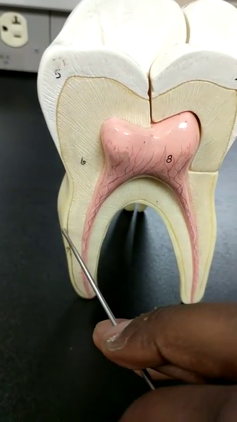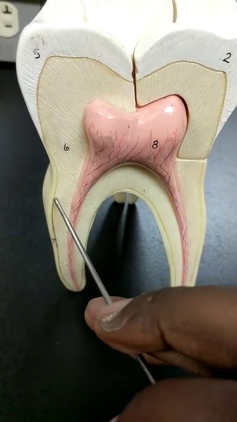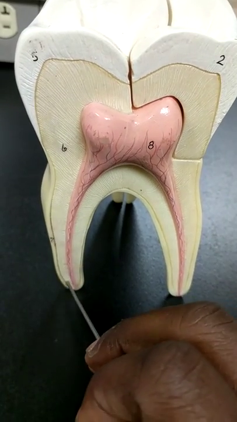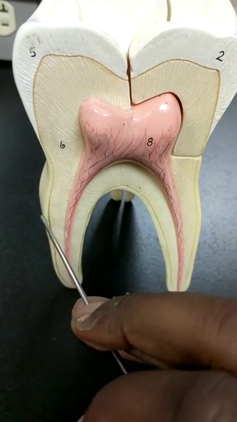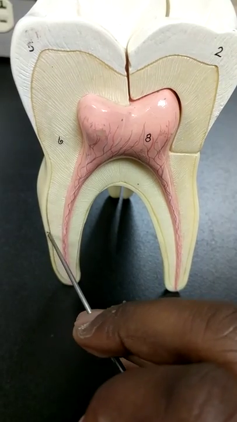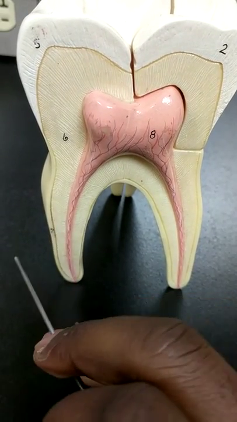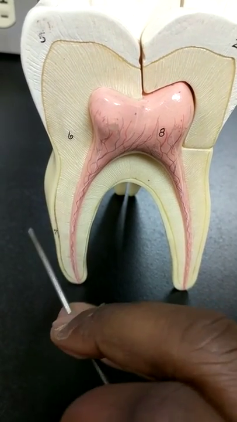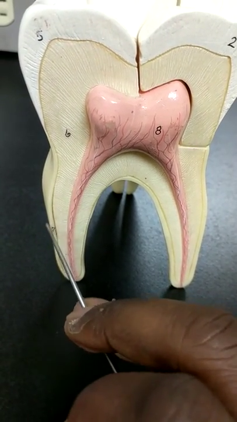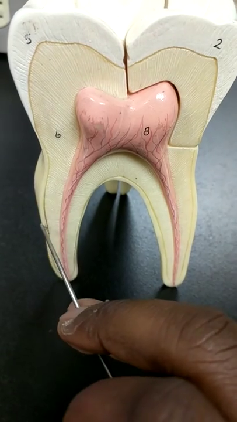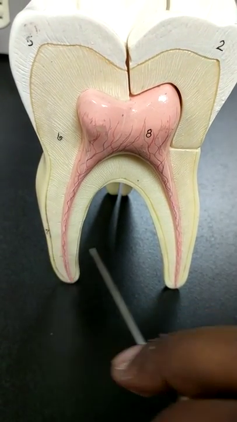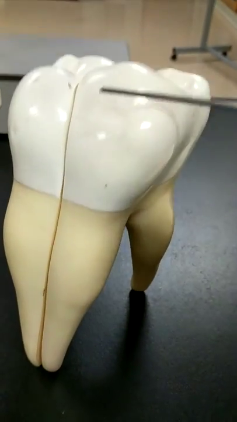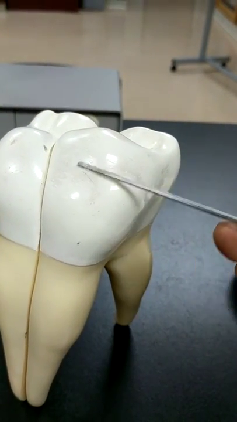All right, so do you see number 7, where it's on the very border edge of this? This is going to be your cement. Sometimes we call it a cementum, but it's called the cement, right? So the cement of the tooth will actually hook up to the periodontal ligament of the actual mandible or maxilla. So this is the cement right here.